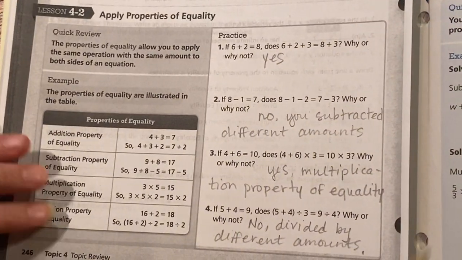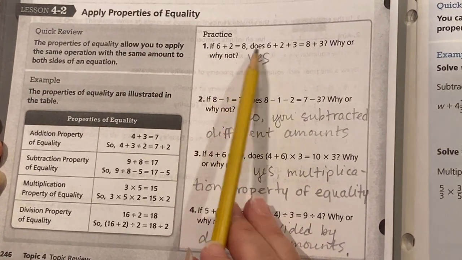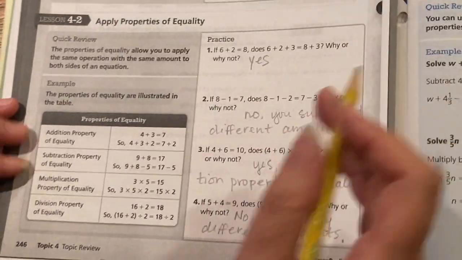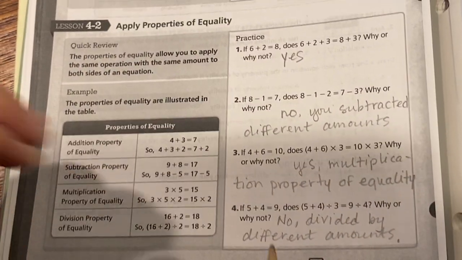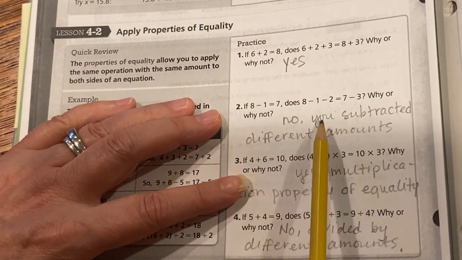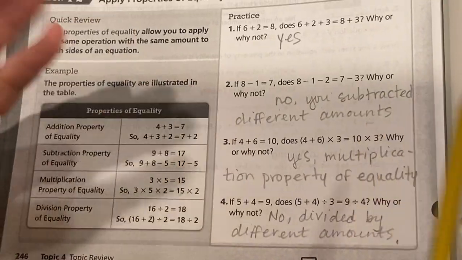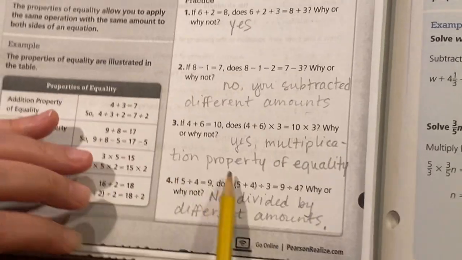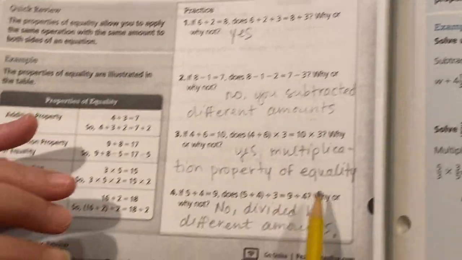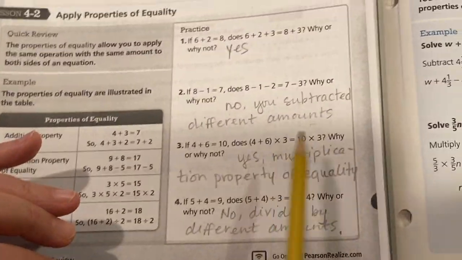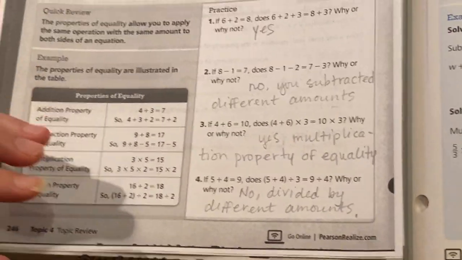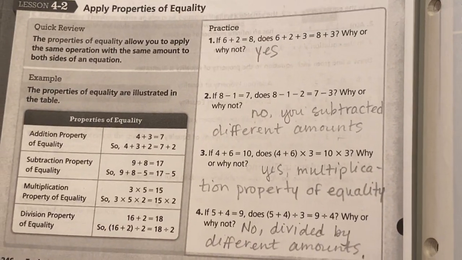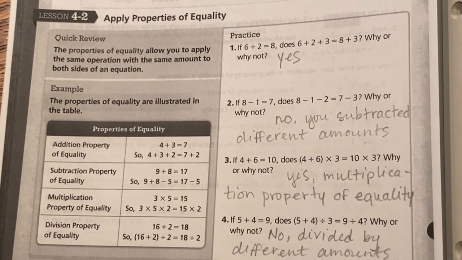And here we go. If 6 plus 2 equals 8, does 6 plus 2 plus 3 equal 8 plus 3? Yeah, because you're adding the same amount to both sides. For number 2, no. You subtracted different amounts, so they're not going to be equal anymore. For number 3, yes, because of the multiplication property of equality, you multiplied both sides by the same amount, so they're still equal. And for number 4, no, you divided by different amounts, so of course they're not going to have the same value anymore.